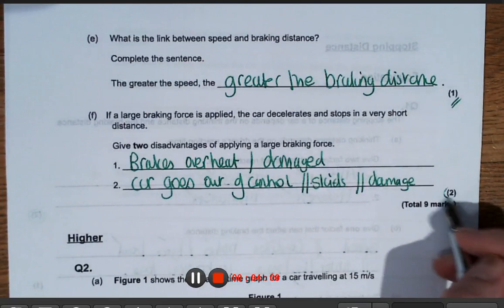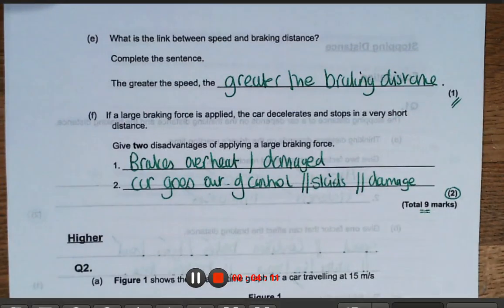That one. Okay, what I want you to do is, if you're only doing foundation, although I would say give higher a try as well because you will get some marks, in the comment section please put your mark out of 9.